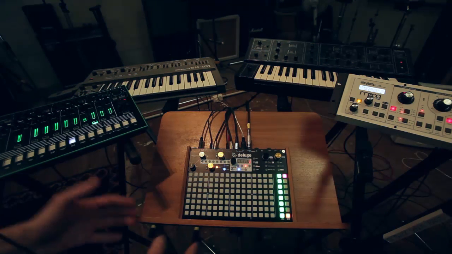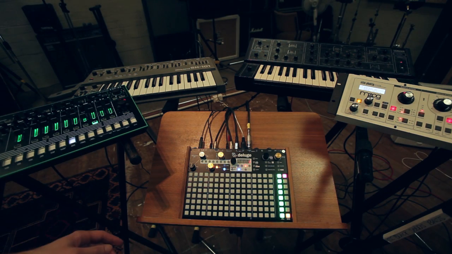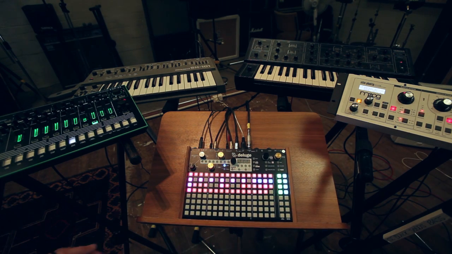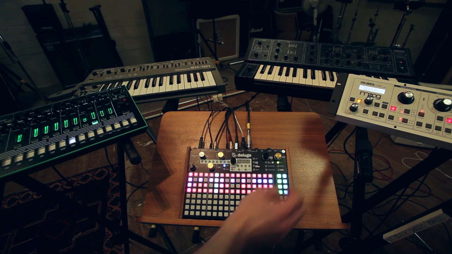The Deluge also allows you to have each track have a completely independent length, so I'm just going to go back to song view, delete that extra track that I made there for demonstration purposes. I'm going to get that sequence playing again.